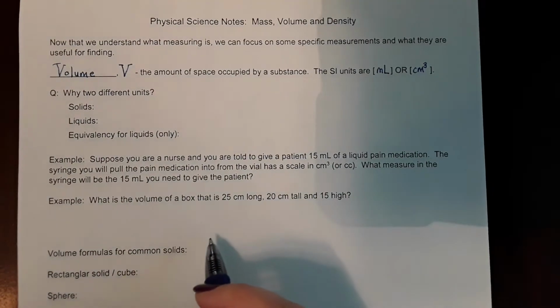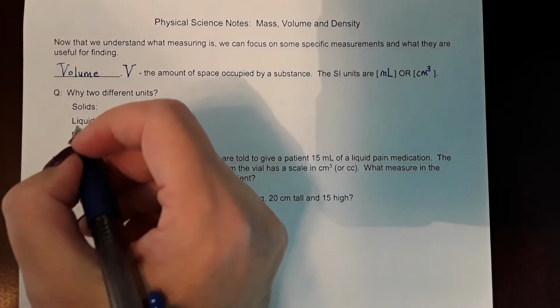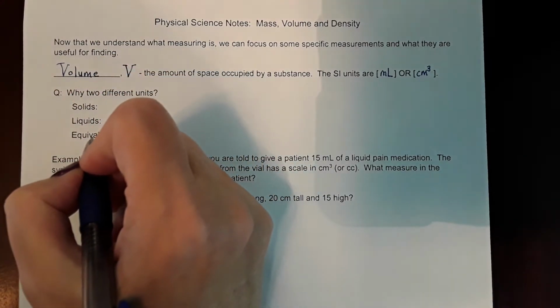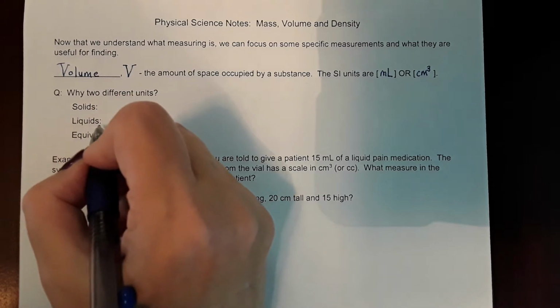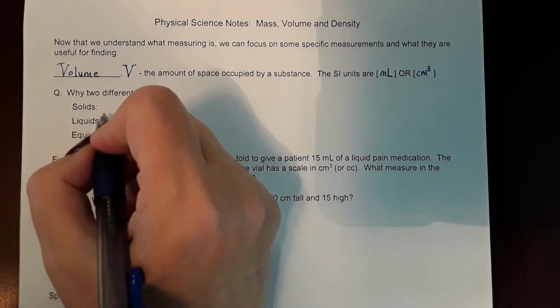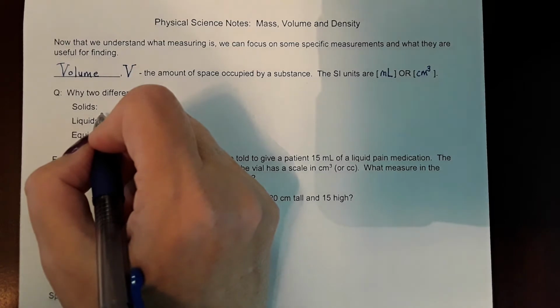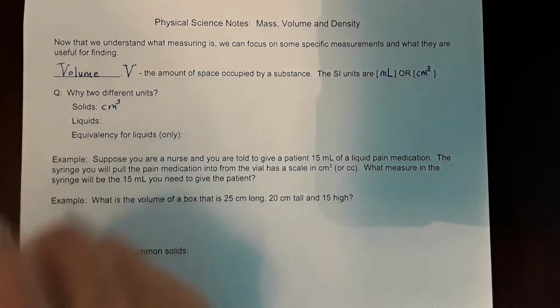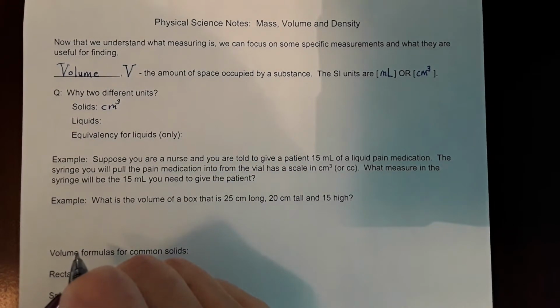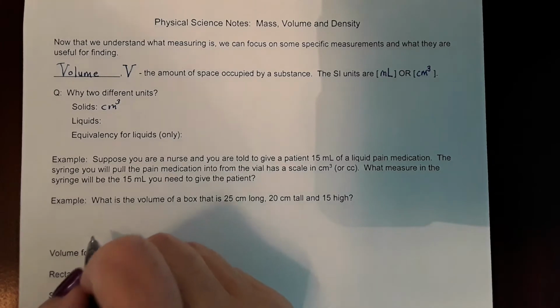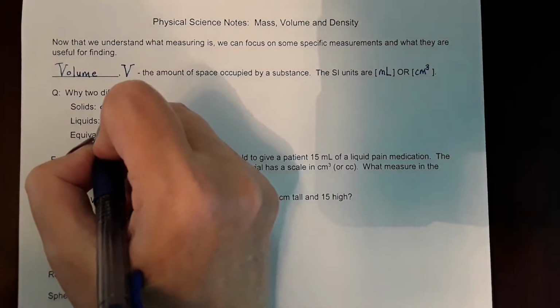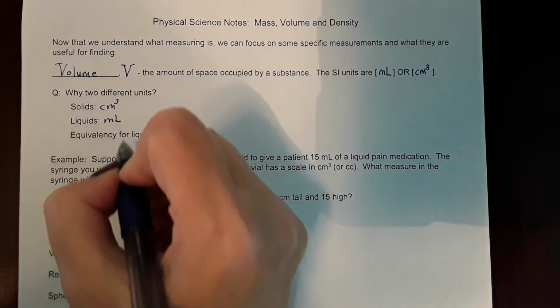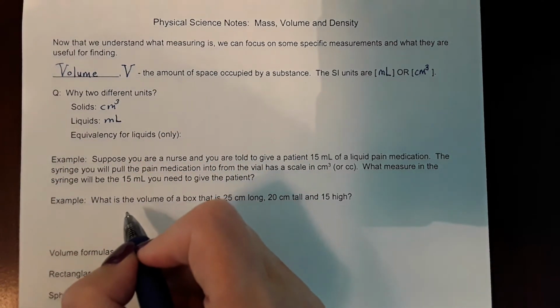Now, why two different units? Why milliliters and centimeters cubed? Well, that's because we have two different types of substances we can measure. If we're measuring solid volumes like cubes and spheres and other even irregular shapes, we use centimeters cubed. Meters cubed if they're large. Liquids, we use milliliters, or if it's a large amount of liquid, liters.